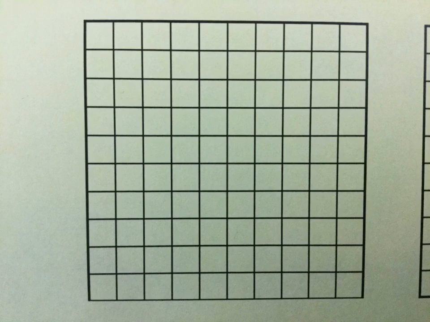Alright guys, we're going to do two of them on this one, and this one is I can change fractions to decimals, and I can determine what the fraction is of base 10 blocks. Alright, so there's 100 blocks here.